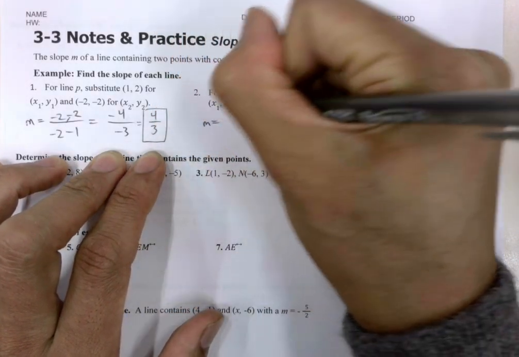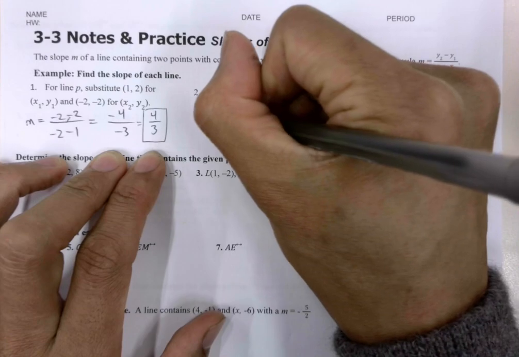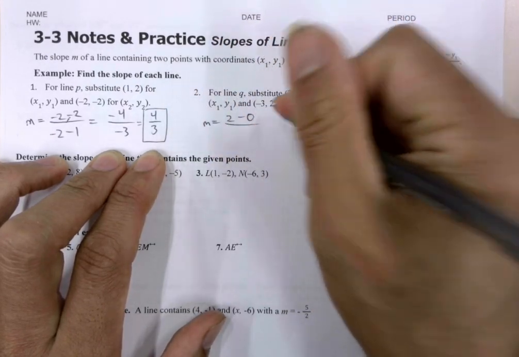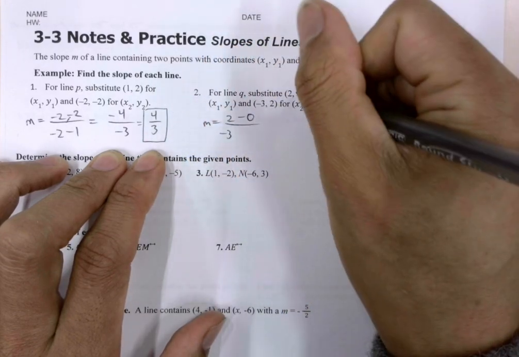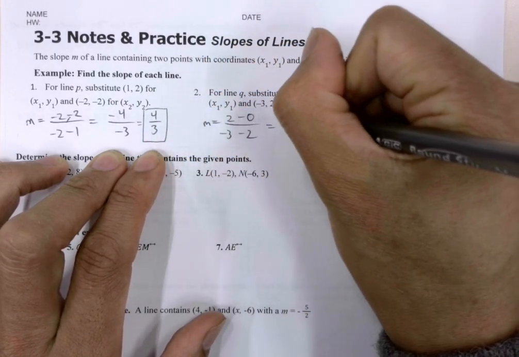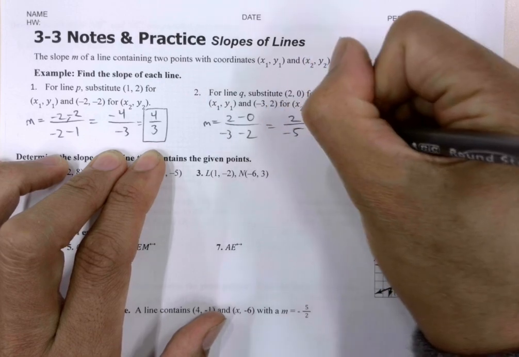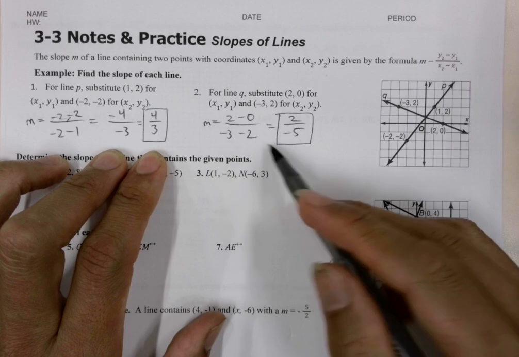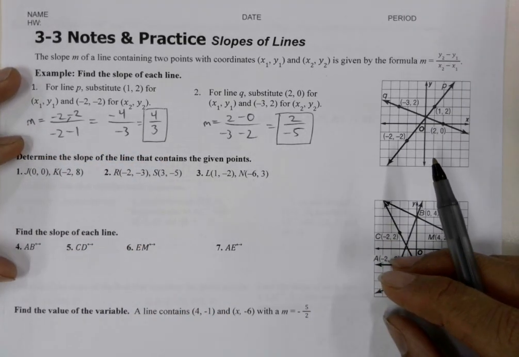So we'll say slope m is equal to y2, which is 2, minus y1, which is 0, over x2 minus x1. Like that. So we get 2 over negative 5 as our slope. We cannot reduce it, so we box that as our answer.